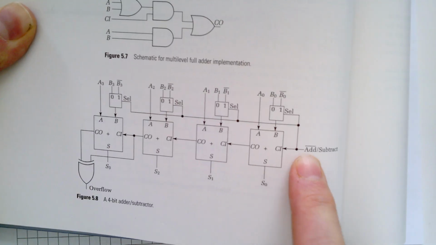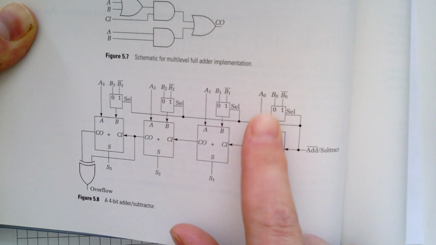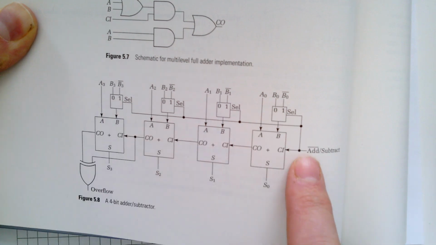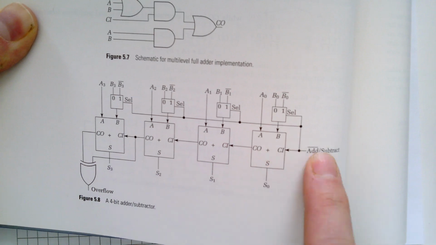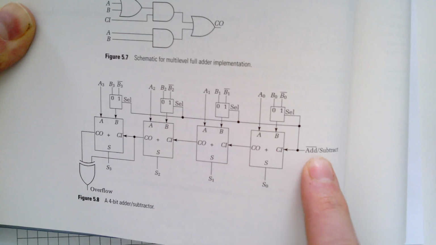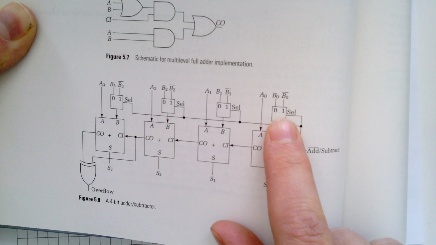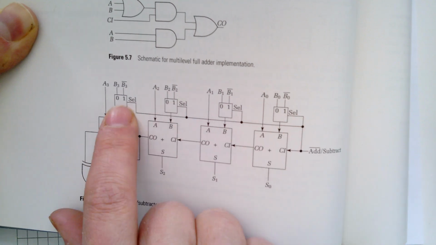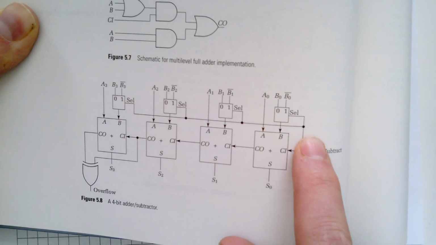Not add means if this is a 0, then it's going to select B0, B1, B2, B3, and it will add a carry input of 0, which means it's going to work like a regular old adder. But if you assert this line as a 1, it will be in subtraction mode, which means it's going to select B0 prime, B1 prime, B2 prime, B3 prime, which is complementing the input to the accumulator.